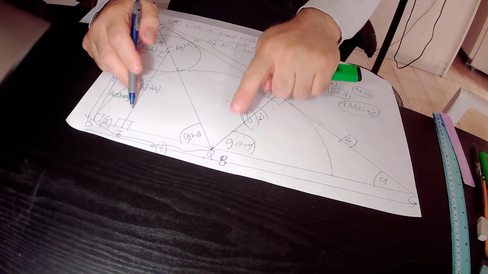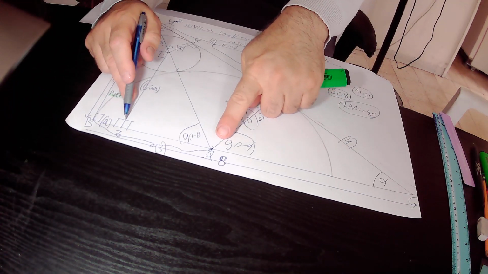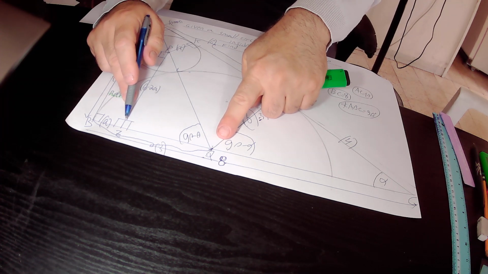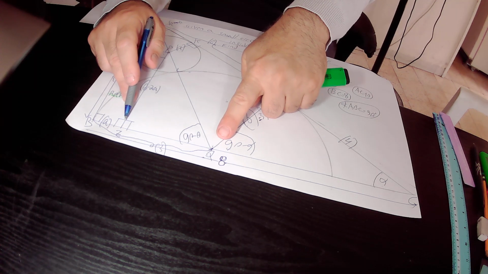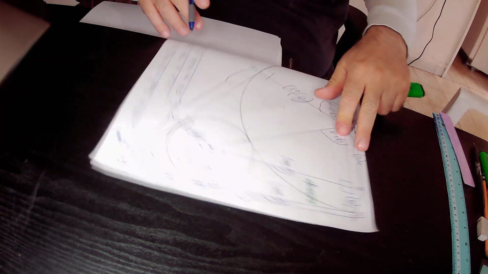What is the length of this missing line segment ZQ? It is very easy to see that ZQ equals BQ minus BZ. Again, ZQ equals BQ minus BZ. So ZQ equals BQ, that is 3, minus BZ, that is A. So in total, ZQ equals 3 minus A.